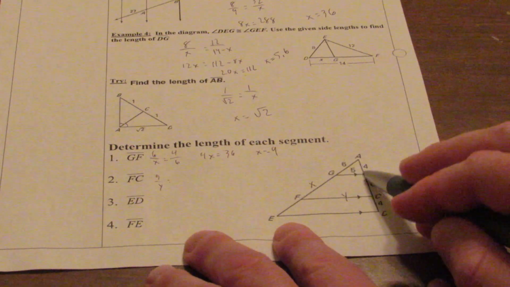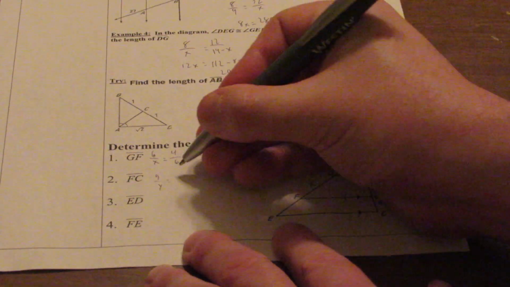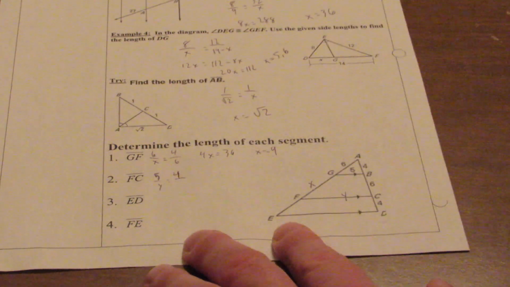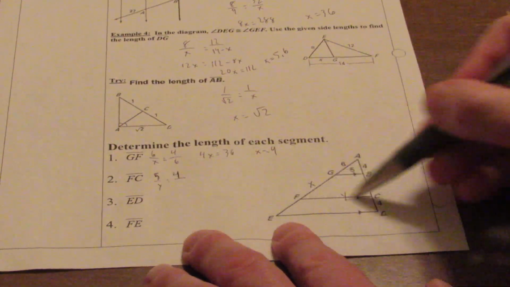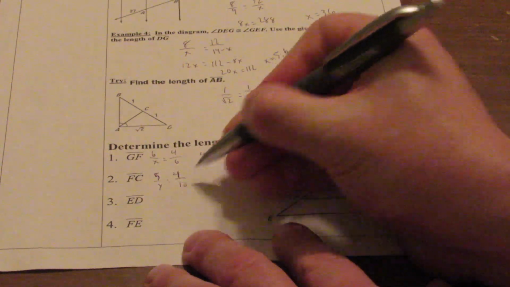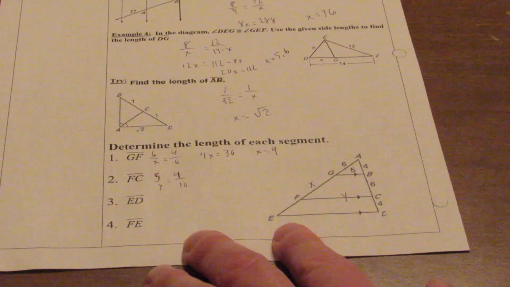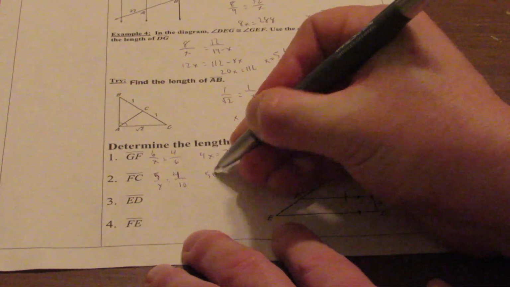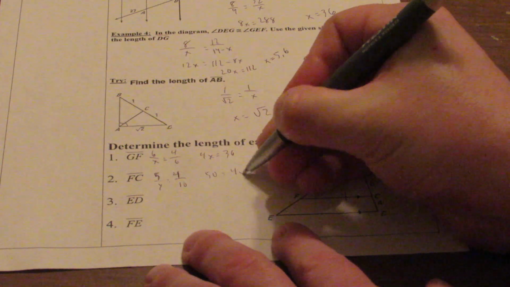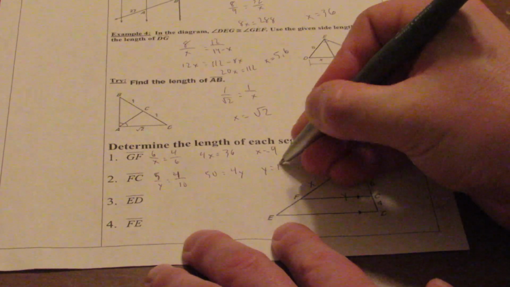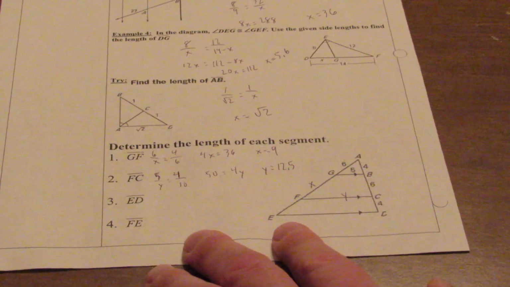So the 5 is this triangle. That means that matches up with a 4. The y is this triangle. So 4 plus 6 is 10. So when I cross multiply there, I get 50 equals 4y. That gets me a y of 12.5.